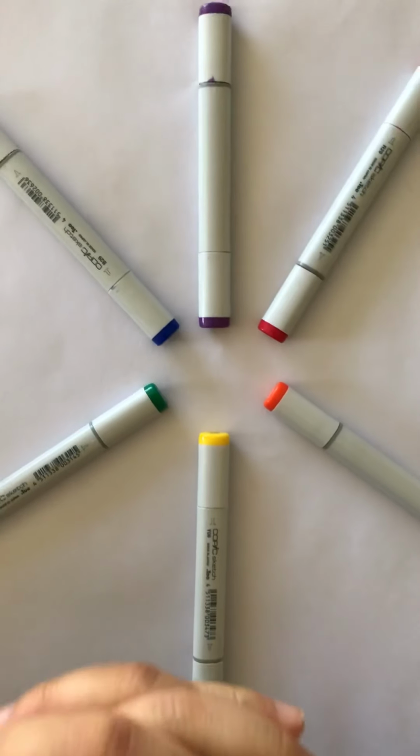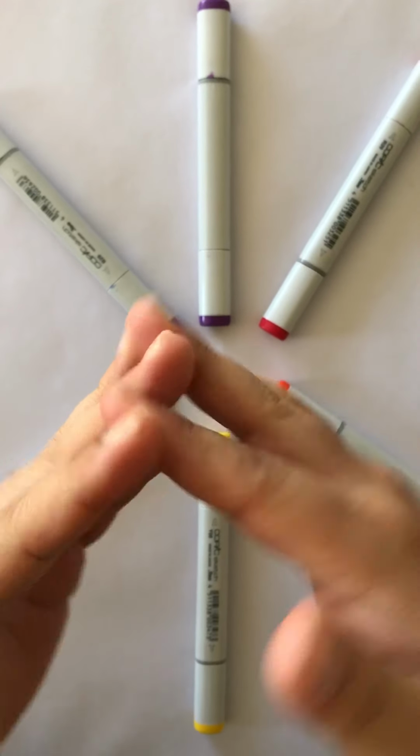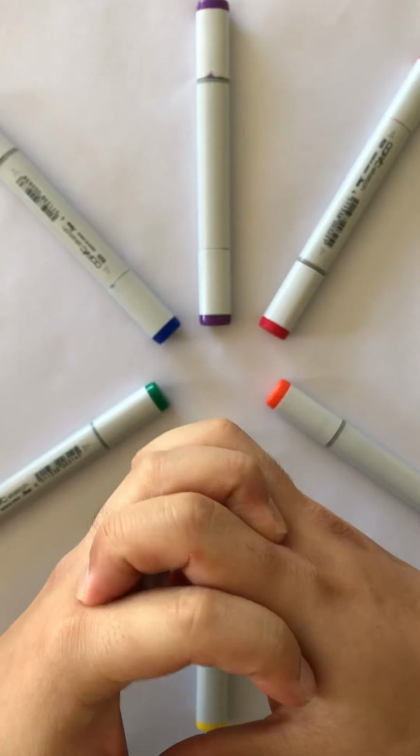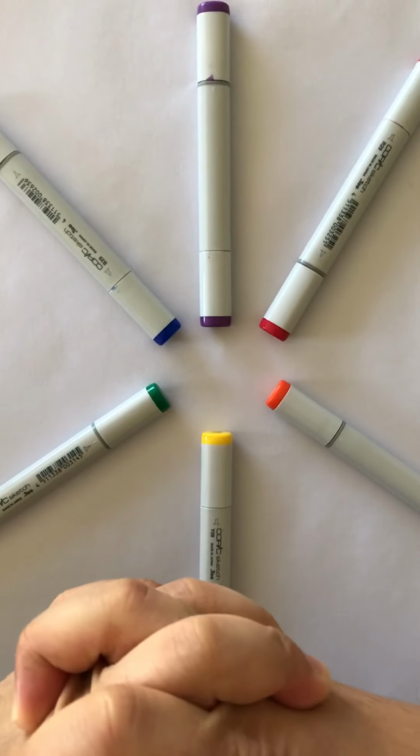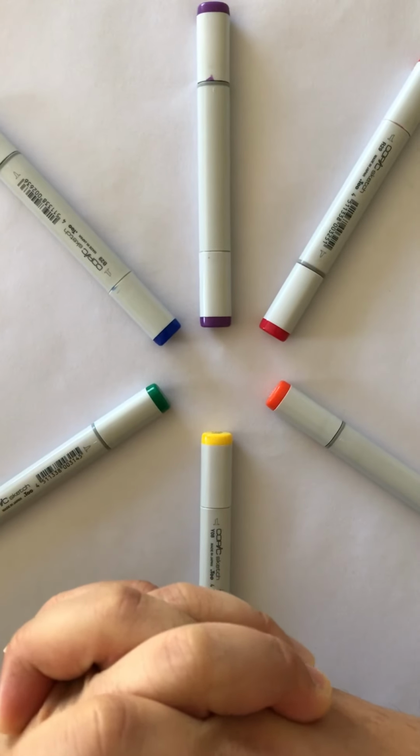Today I wanted to actually talk about how I make color choices, because this is a thing that a lot of people have recently told me I'm pretty decent at, at least. And I think it's something that a lot of people would like to know.